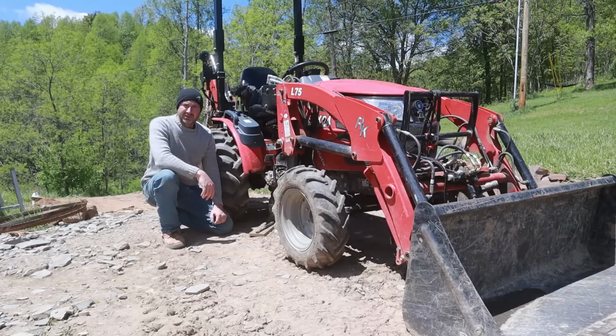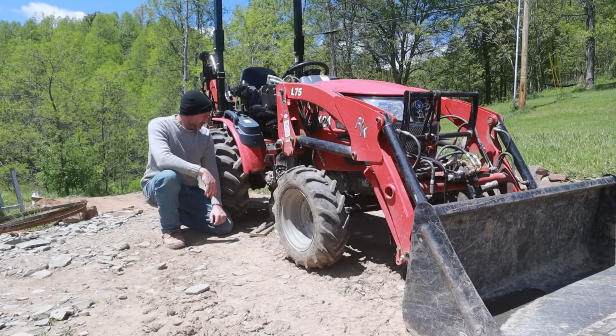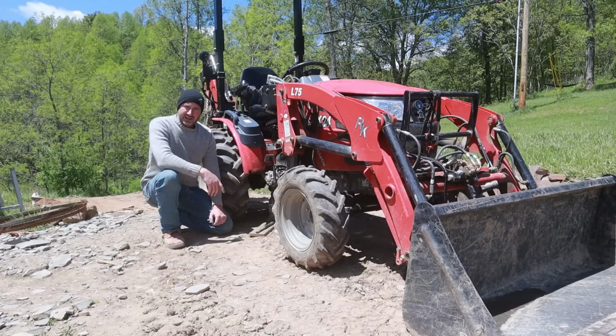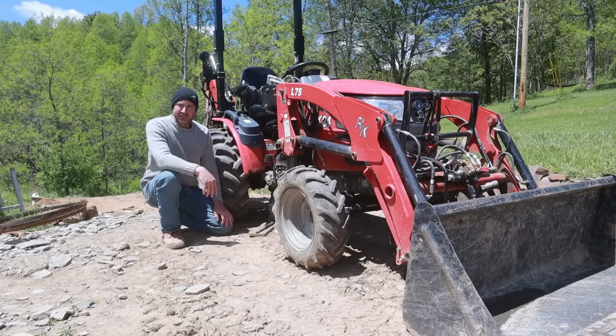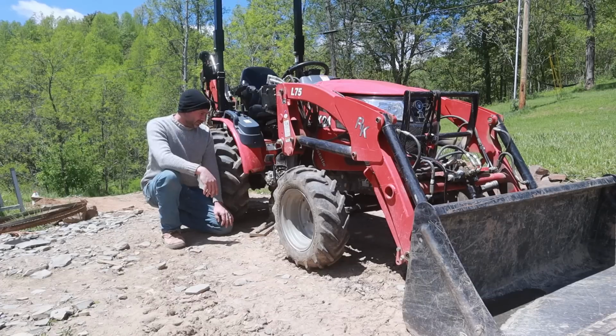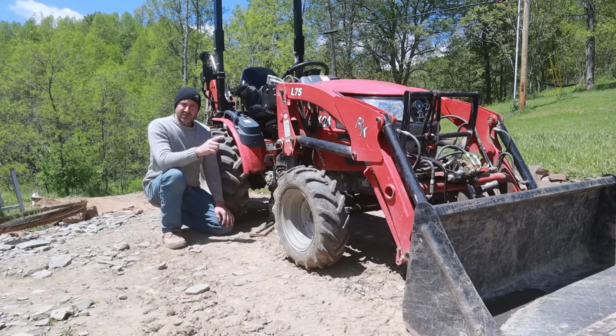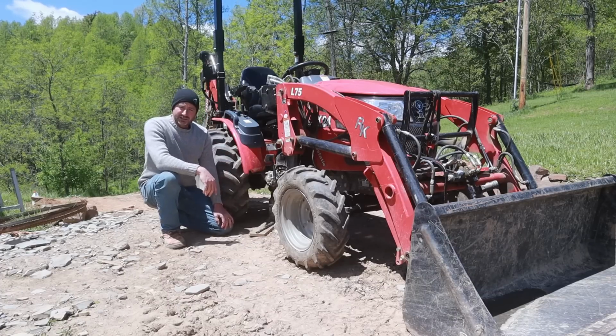Guys, I got some bad news. Got Ricky here. This is the RK24 by Rural King. We cracked the frame, and we were being good. We weren't torturing this tractor like we normally do. But we thought it was the neutral creep adjustment. Let me show you where that is, then I'll show you where the crack is.